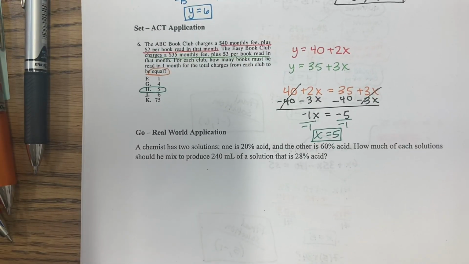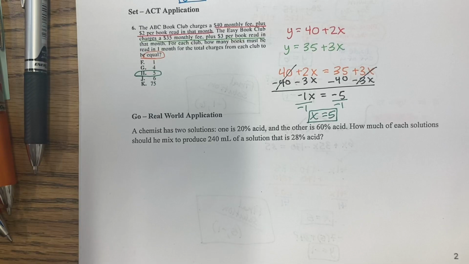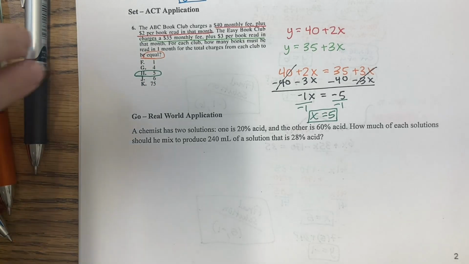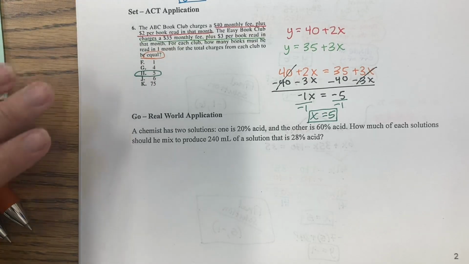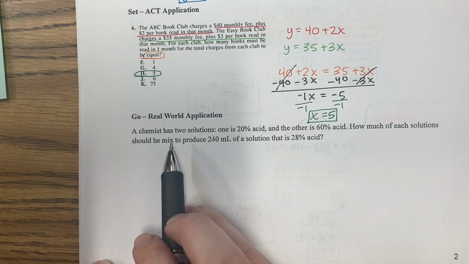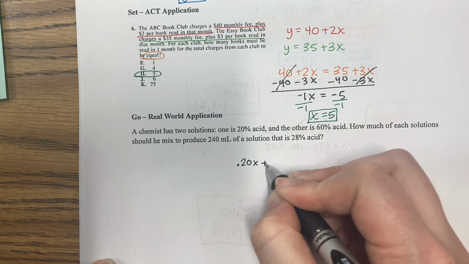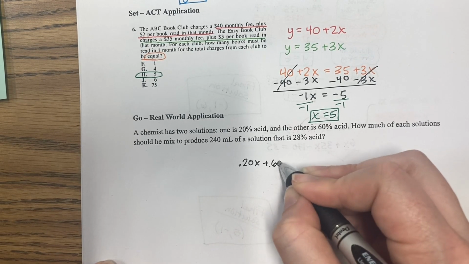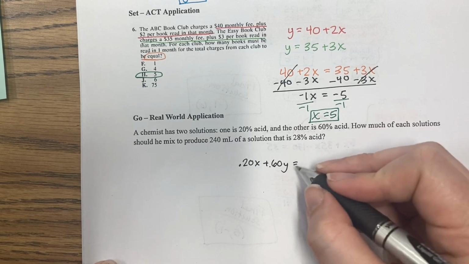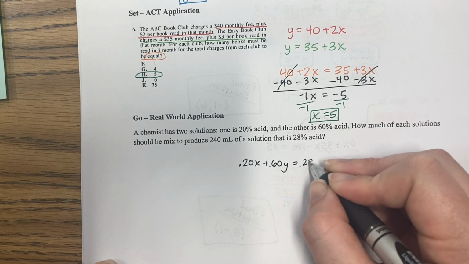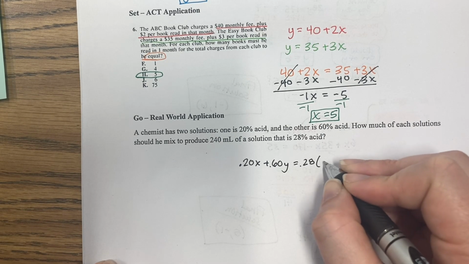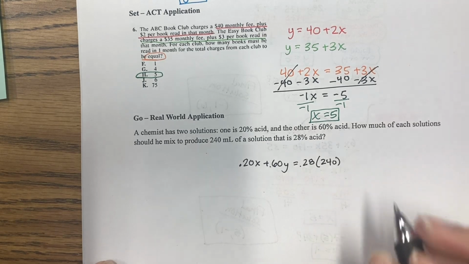All right, this one, real world application. It might be a little confusing. I just want to show you what it would look like. A chemist has 2 solutions, one 20% and one 60%, and they want it to equal a 28% acid out of the 240 milliliters.